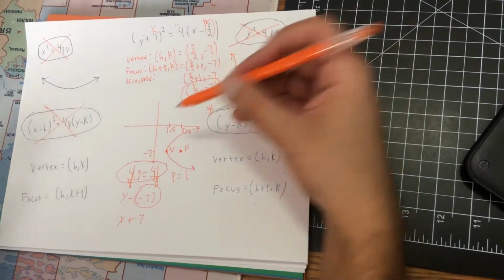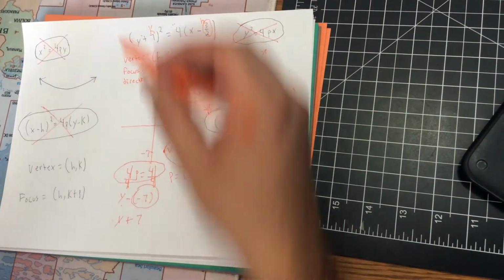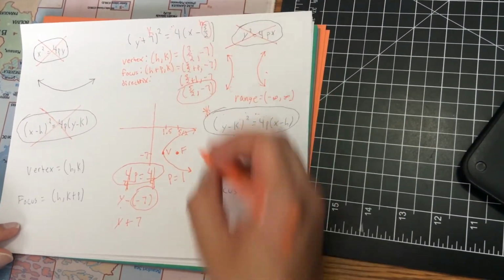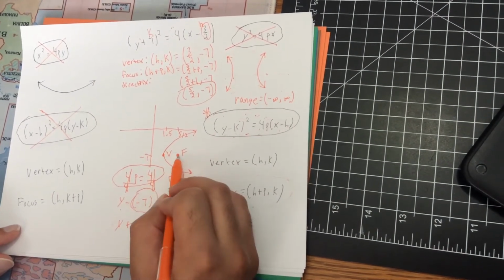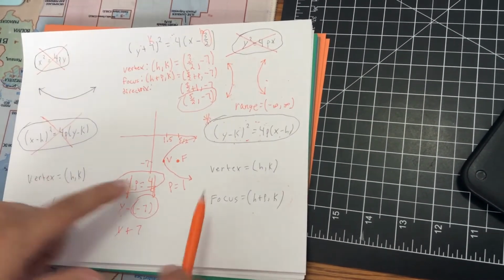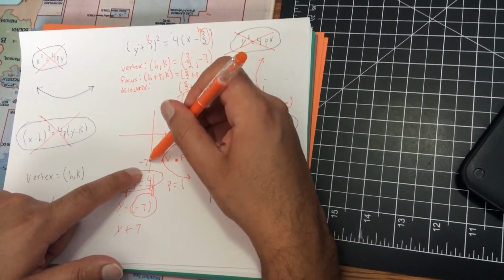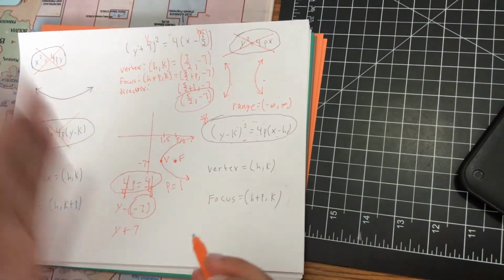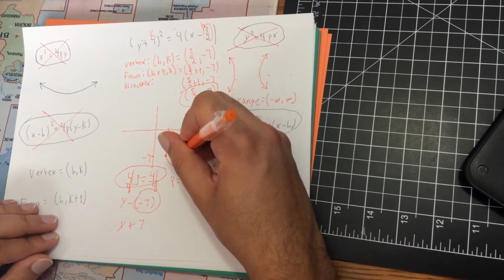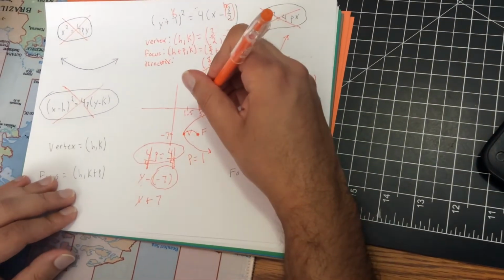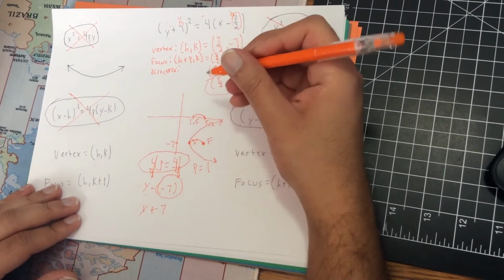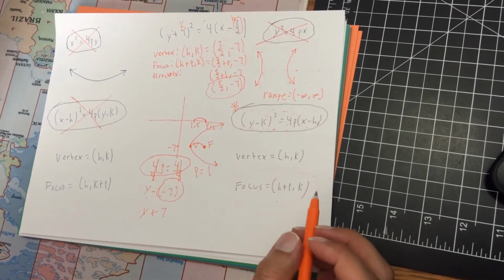The directrix is a line that's not on our parabola. To find the directrix, we first need to find the distance between vertex and focus. Why is that? Because the vertex is the midpoint between the focus and directrix, so the vertex has to be in the middle. The distance from focus to vertex is the distance from 5 over 2 to 3 over 2, or 1.5.